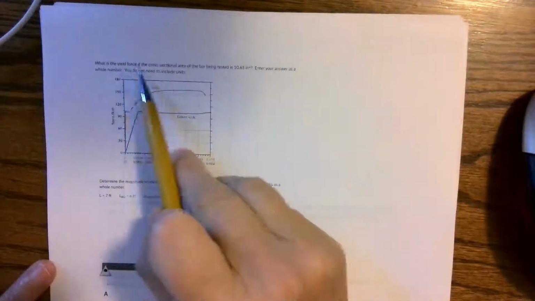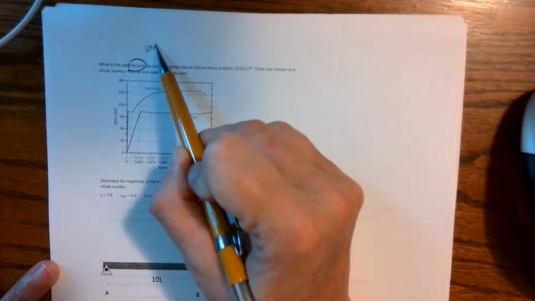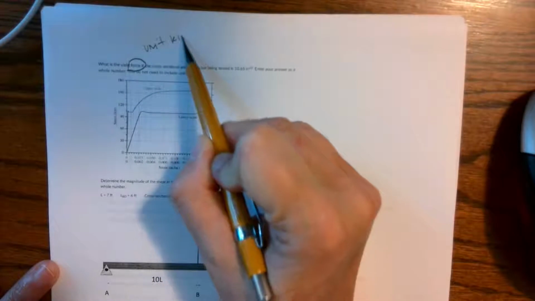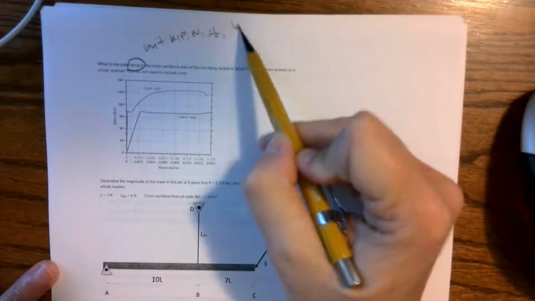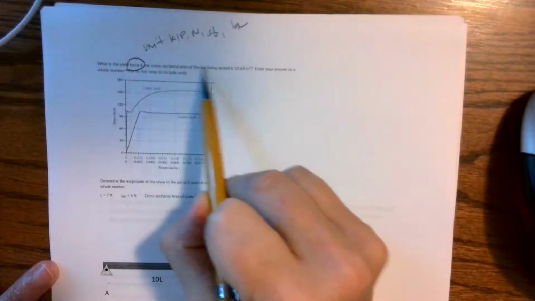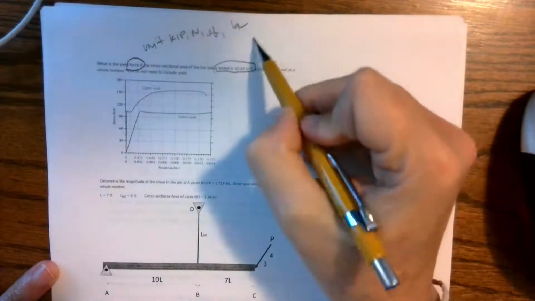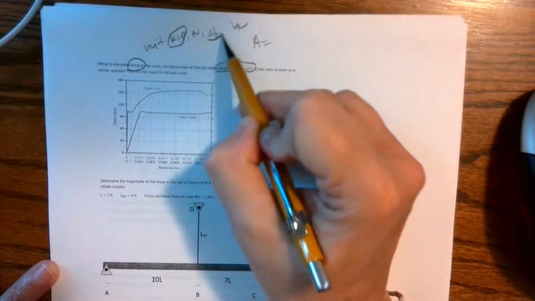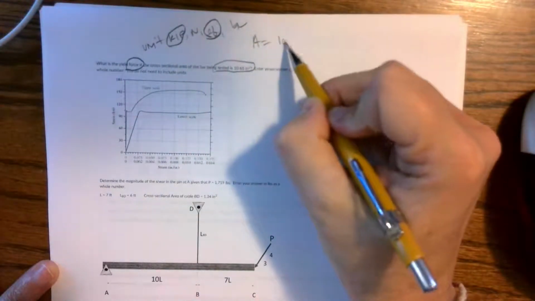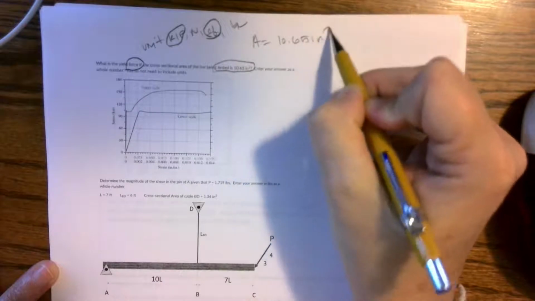Let's see what the next problem says. What is the yield force? So force means I'm in units of kips or newtons or pounds, okay, or kilonewtons force. If the cross-sectional area is, okay, so we're in inches, so that means I'm looking at kips or pounds for my unit of force, 10.65 inches squared.